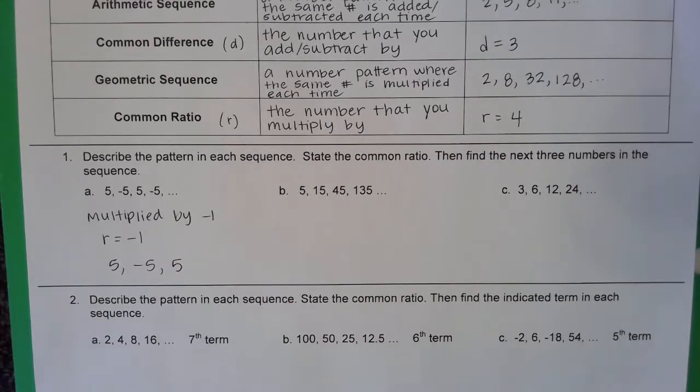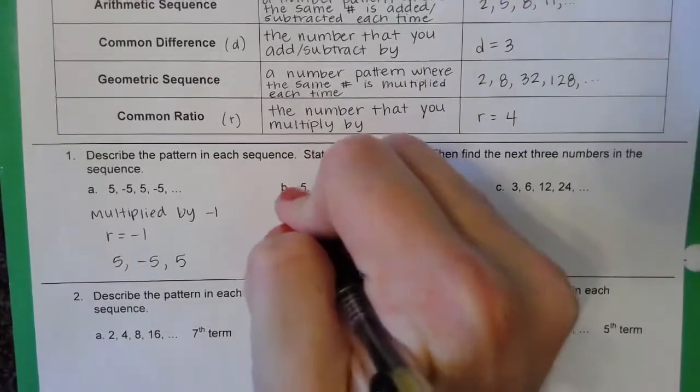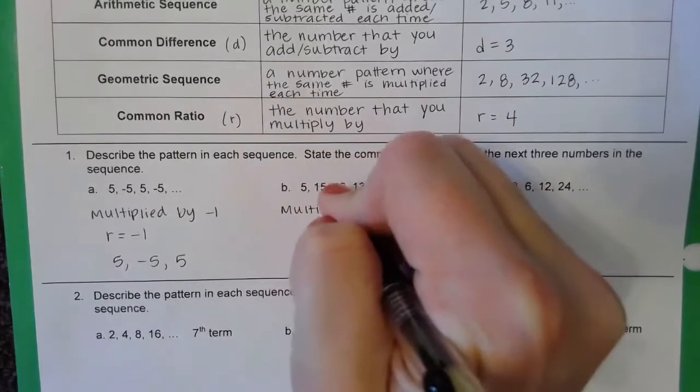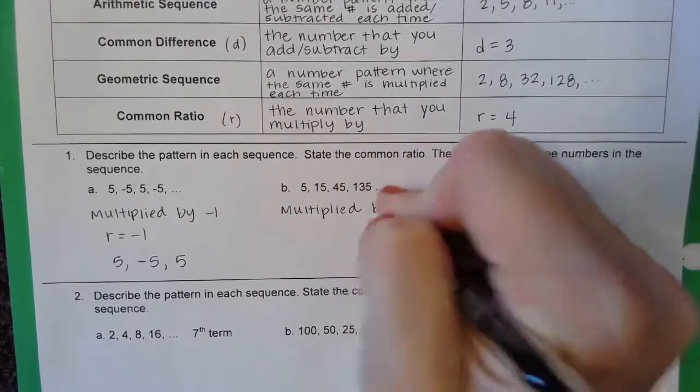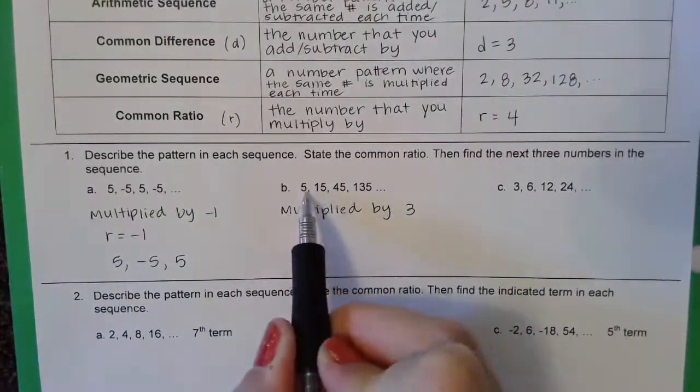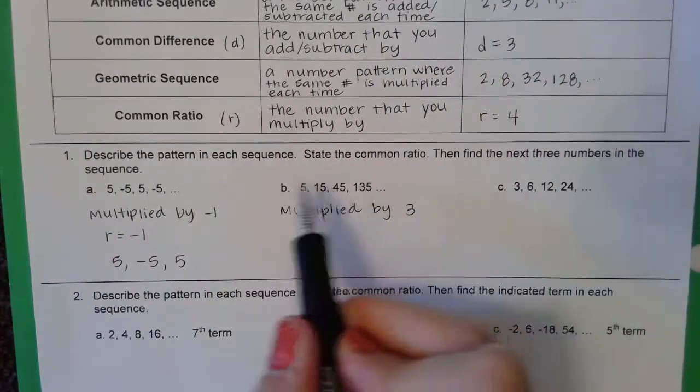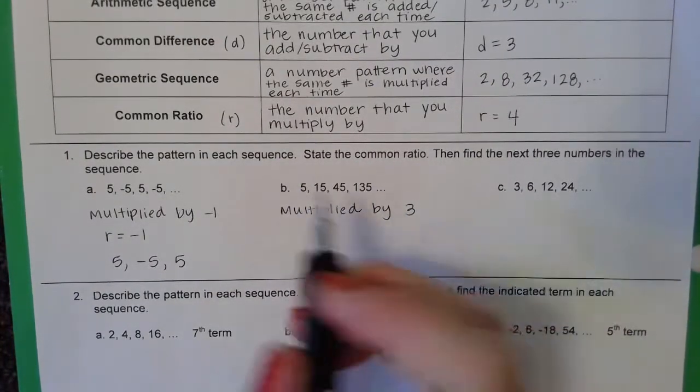For the next one, you're probably going to want to grab a calculator so that you can continue the pattern. On this one, it's also being multiplied. The numbers are getting bigger. It's being multiplied by a 3. And you can check between any of these 2 numbers to figure out that it's being multiplied by a 3.